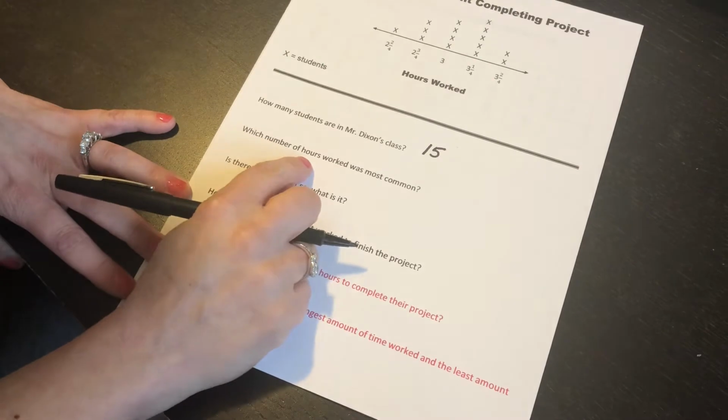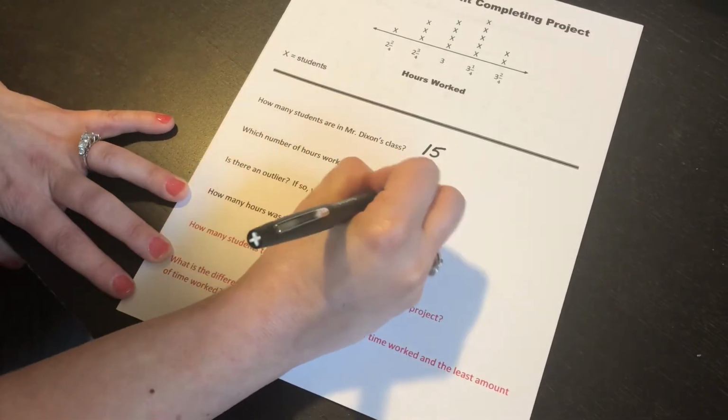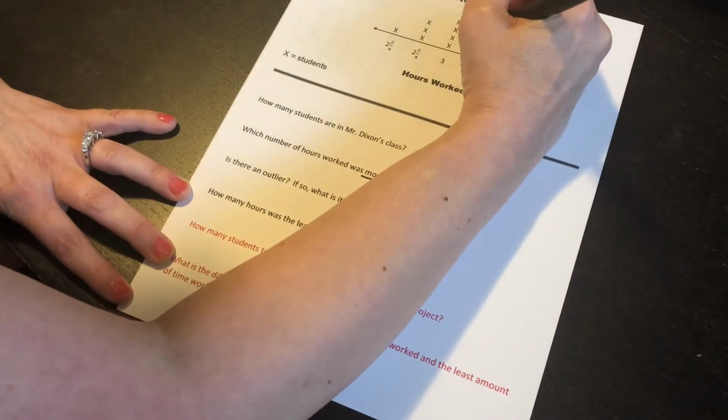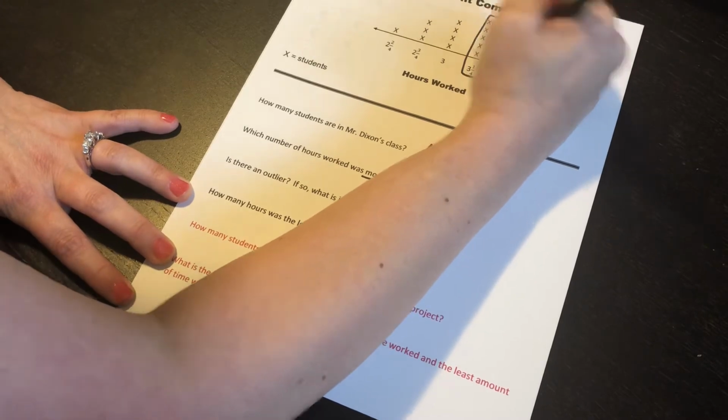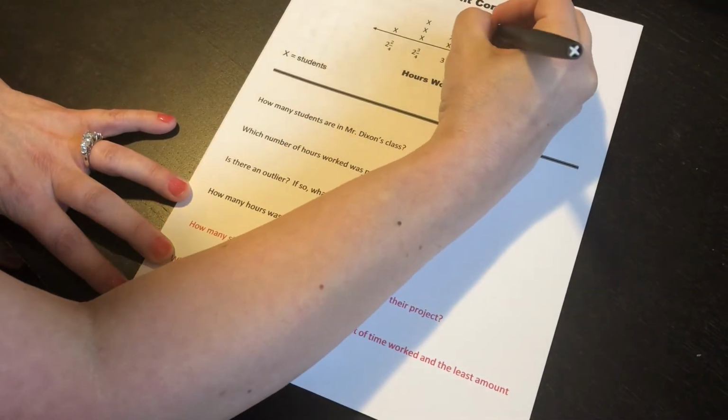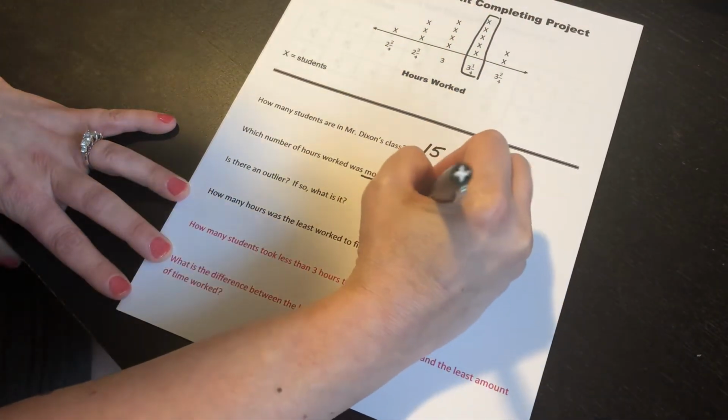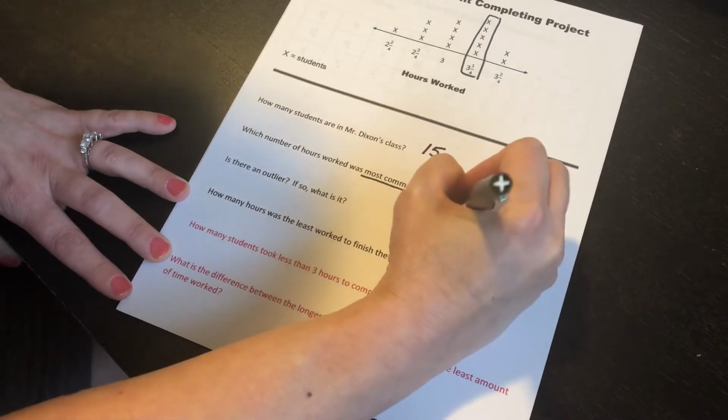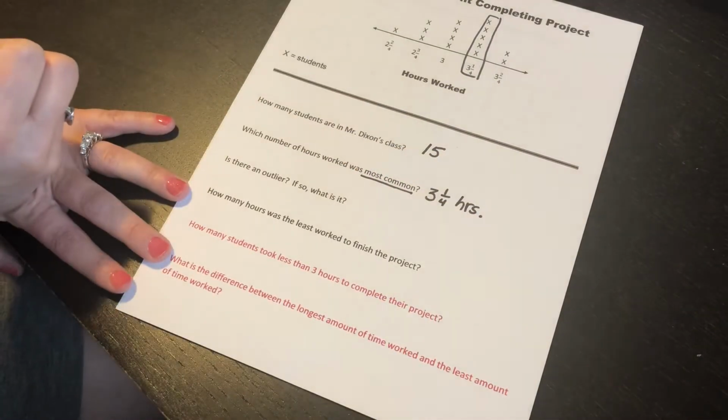Which number of hours worked was most common? I'm going to go to the tallest column, 1, 2, 3, 4, 5. So 3 and 1/4 hours was the most common time worked.